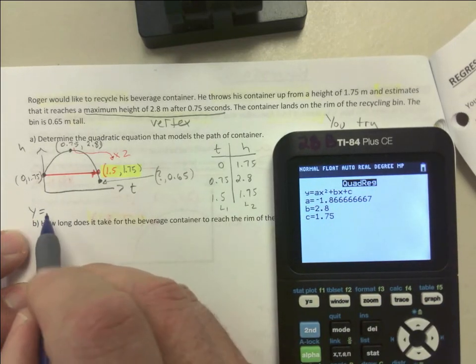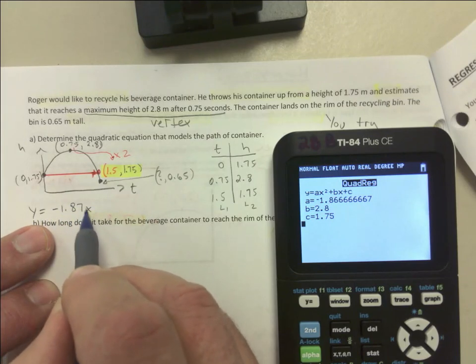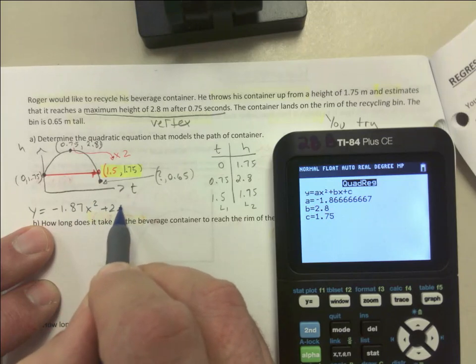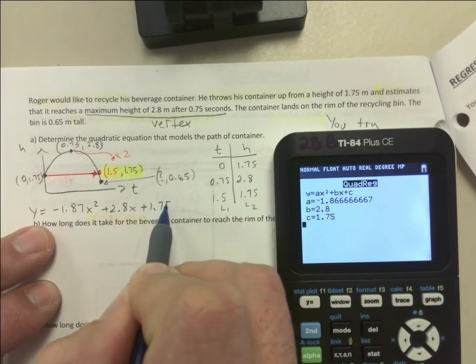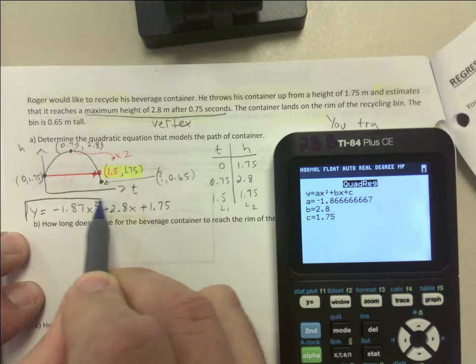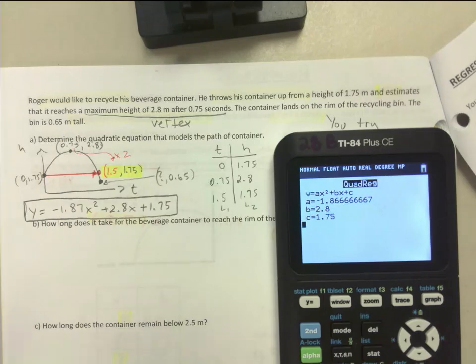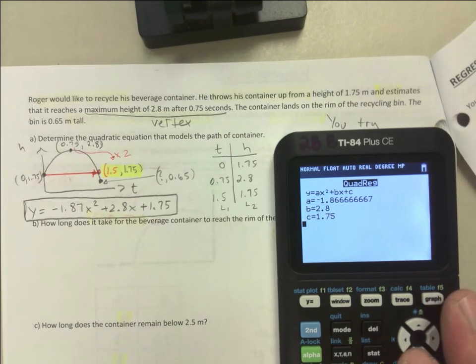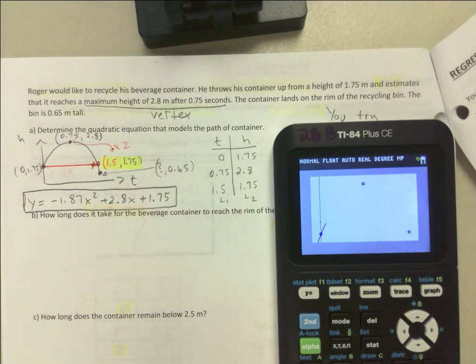I'm going to break the rules and not have keystrokes here because it's too tight here. But this is the equation that I'm after. Everything that follows is going to be based on that equation. Let's hit graph. And it works pretty good.